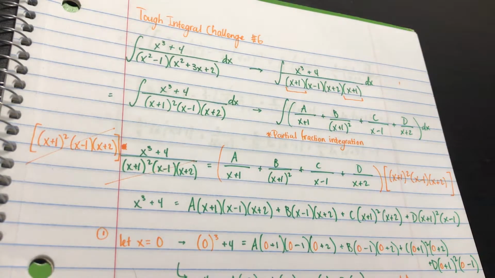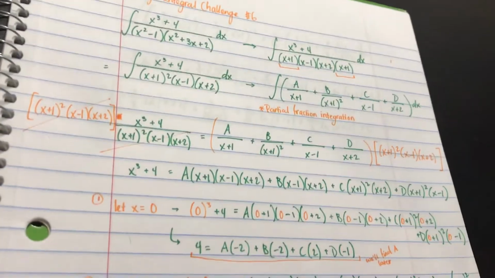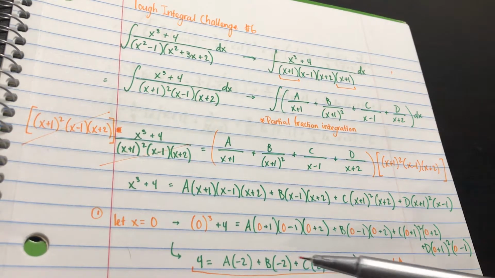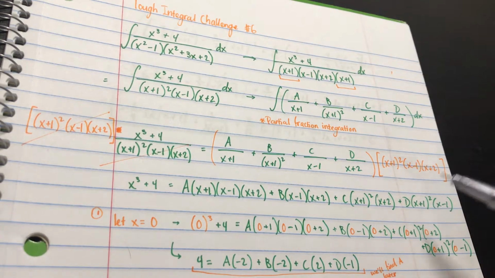Now, you'll notice that we actually haven't canceled any terms, but we've maintained all four of them, which is going to work to our advantage later in the problem. For now, we just have to keep in mind that this statement, 4 is equal to a times negative 2 plus b times negative 2 plus c times 2 plus d times negative 1. This statement is going to help us find the value of a later on in the problem.